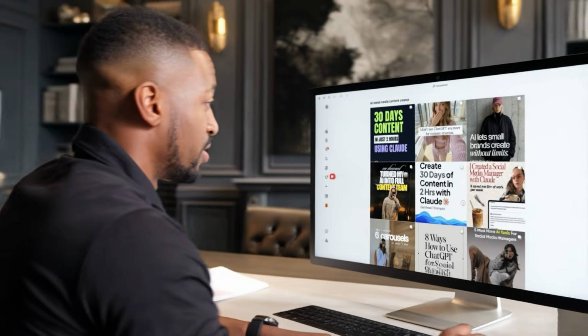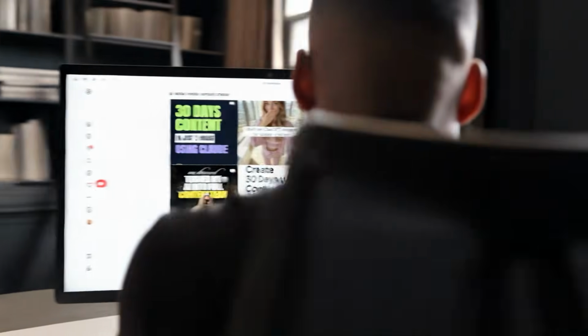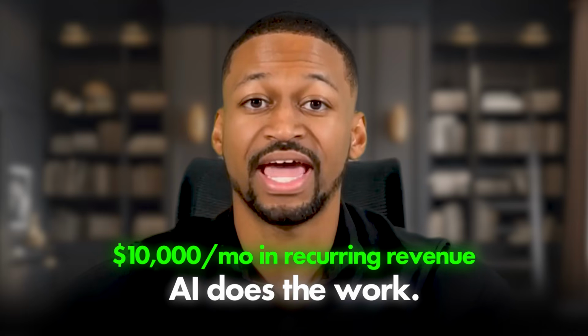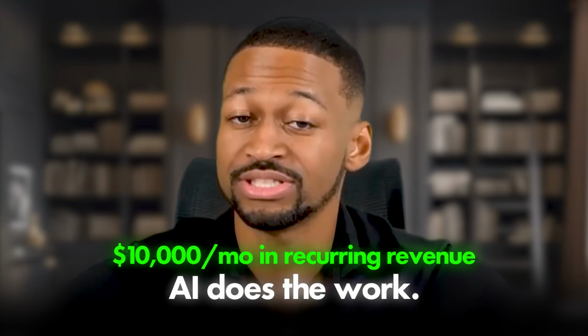So this is how you build a real agency in 2026. You charge local businesses a simple monthly fee to set up and run their systems for them. And you stack those clients up one by one until you're hitting $10,000 a month in recurring revenue. And the AI is doing the heavy lifting the whole time. You just keep the profit.